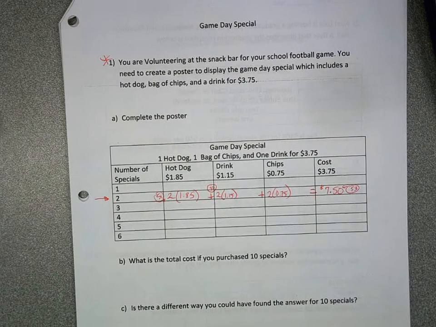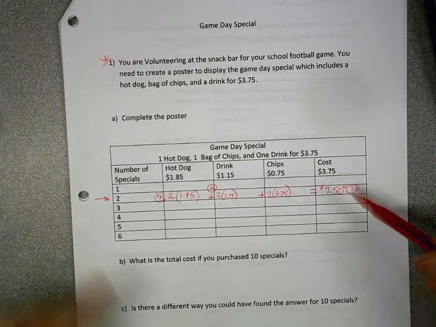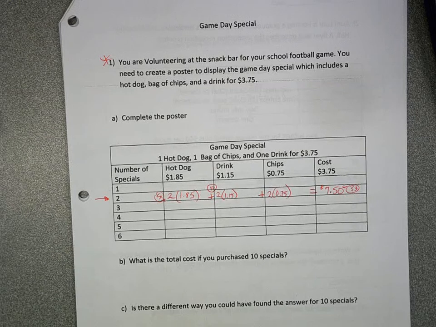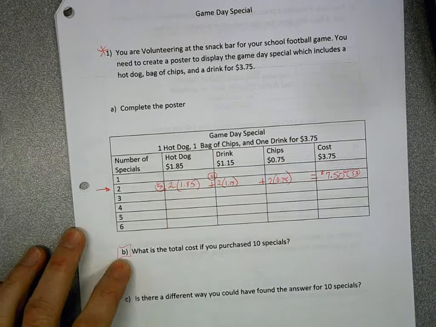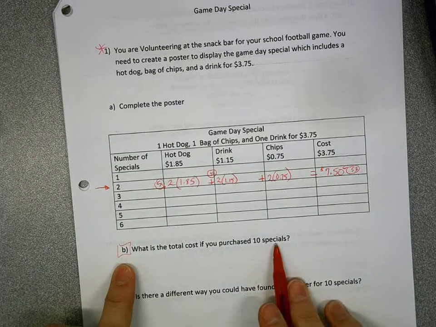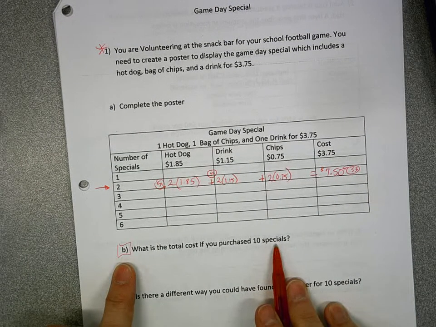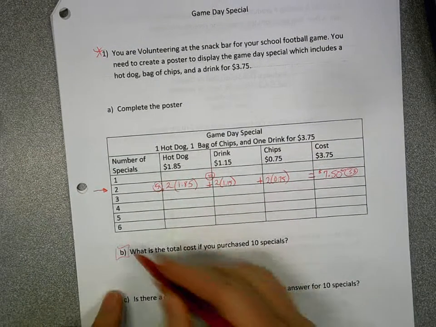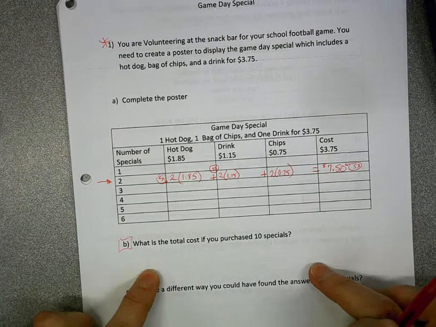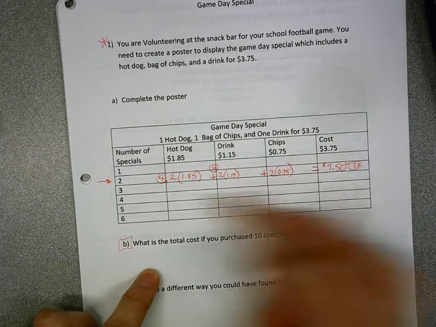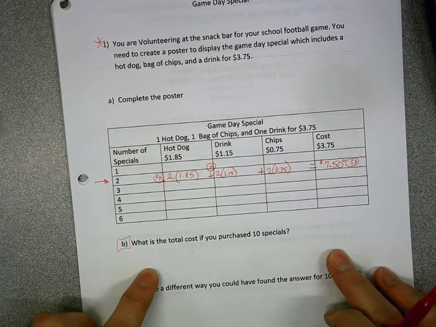Okay? So you're going to do that with all of these rows. If you take a look at B, what's the total cost if you purchase 10 specials? All you're doing is writing a row for 10 specials, but they don't give you a row. They just want you to write the expression just like you did up here on all these and write the answer.